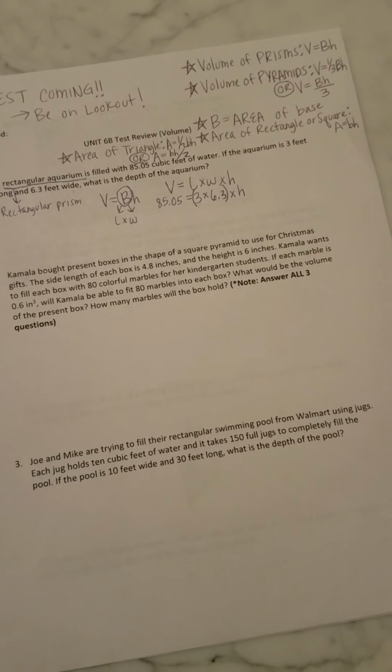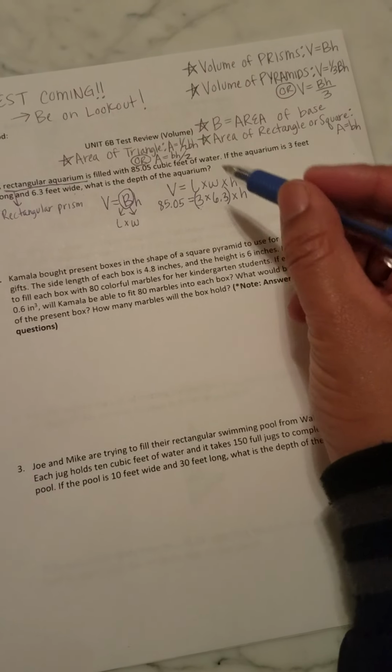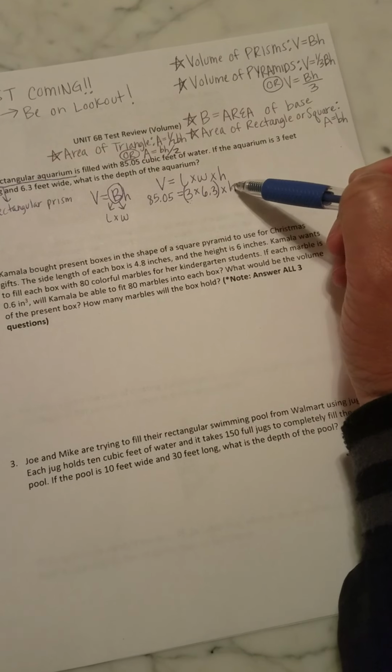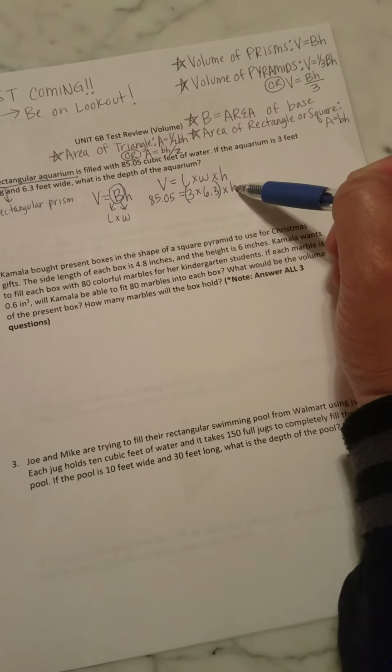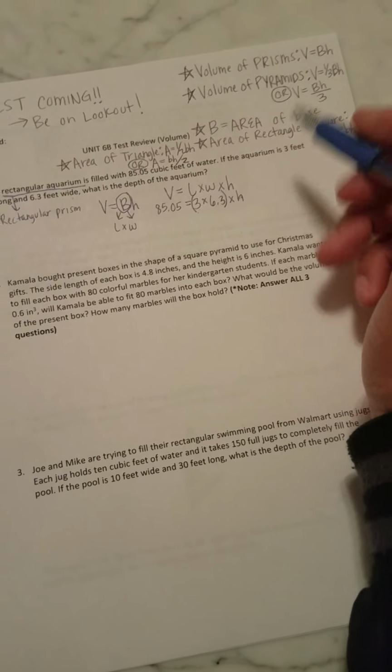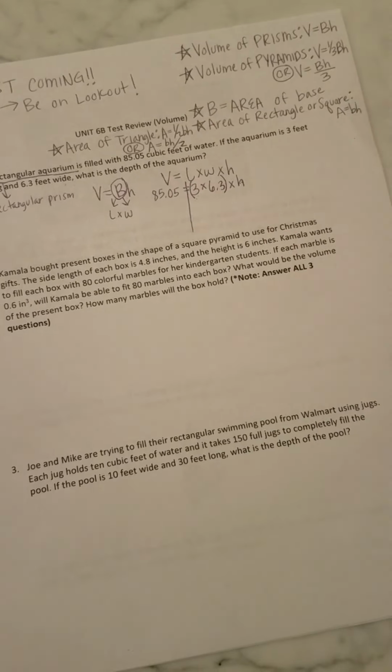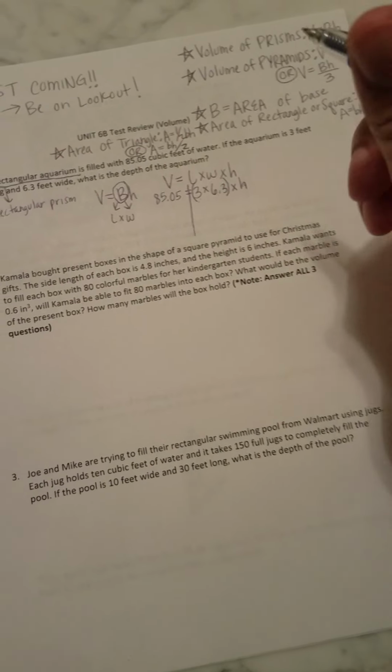Okay, so the main thing is you want to find out the depth, or basically the height of this aquarium. So you want to get the H by itself. So what I like to do is put a line on my equal sign.